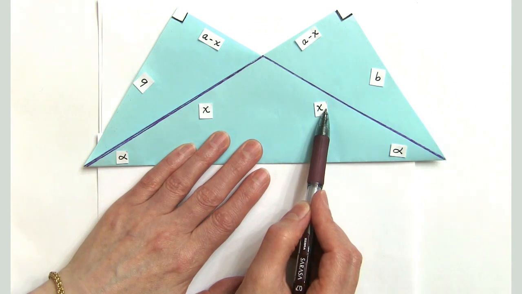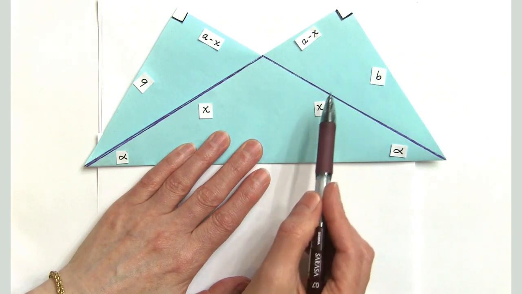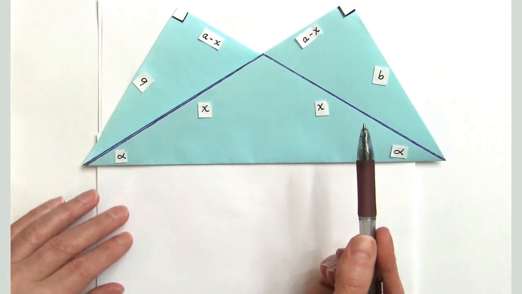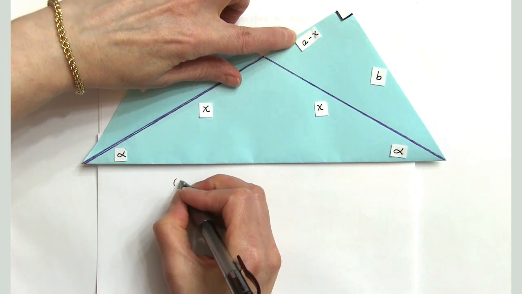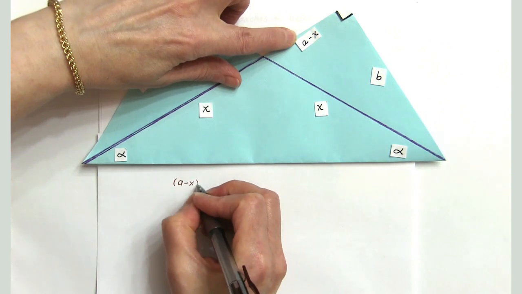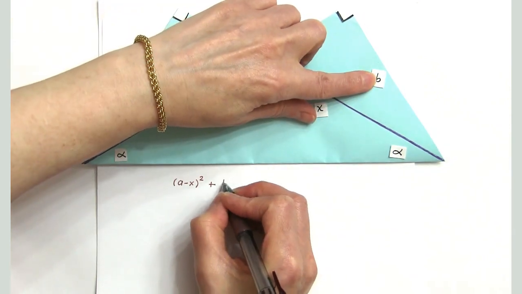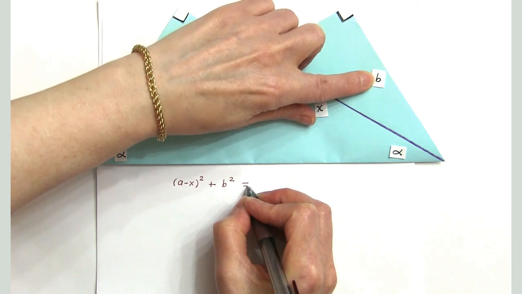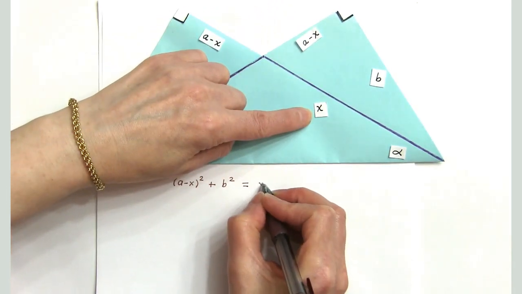And I can do that like this. So I need to take the sum of the squares of the legs and set it equal to the square of the hypotenuse, like this. So this leg is a minus x, so I'm going to square that leg, plus this leg is b, so I'm going to square that leg, and set that sum equal to the square of the hypotenuse.